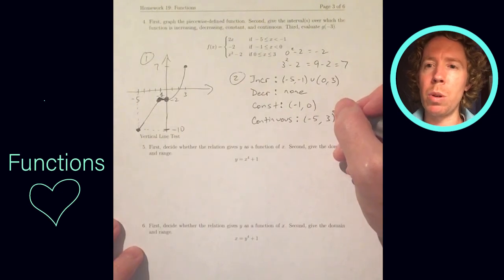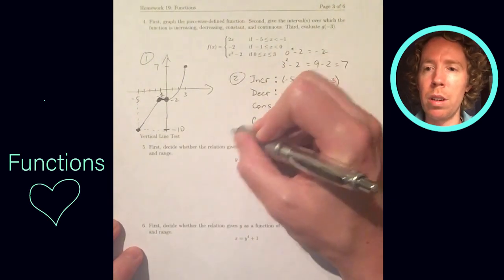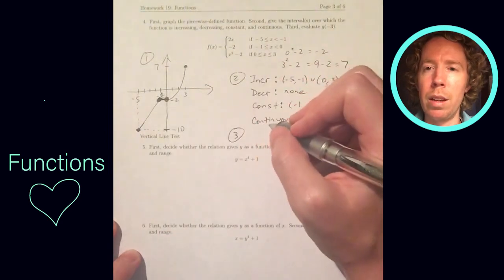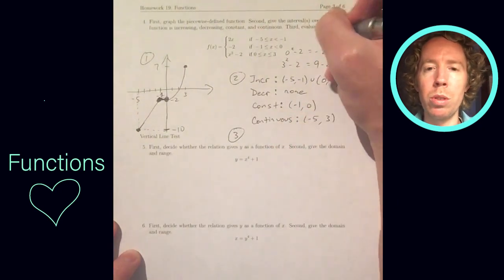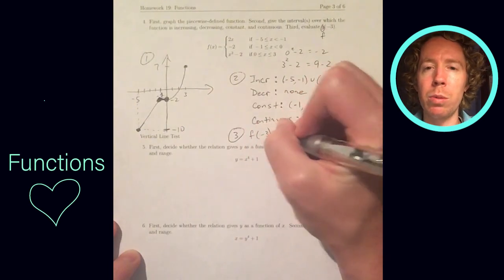And then third, we're supposed to evaluate the function at x equals -3. Slight typo there. It says g of -3. It should say f of -3, since the function is given as f of x. So all we need to do is plug in x equals -3 into that function. And remember, we've got to determine which of the 3 rules, which of the 3 pieces, do we use for x equals -3.